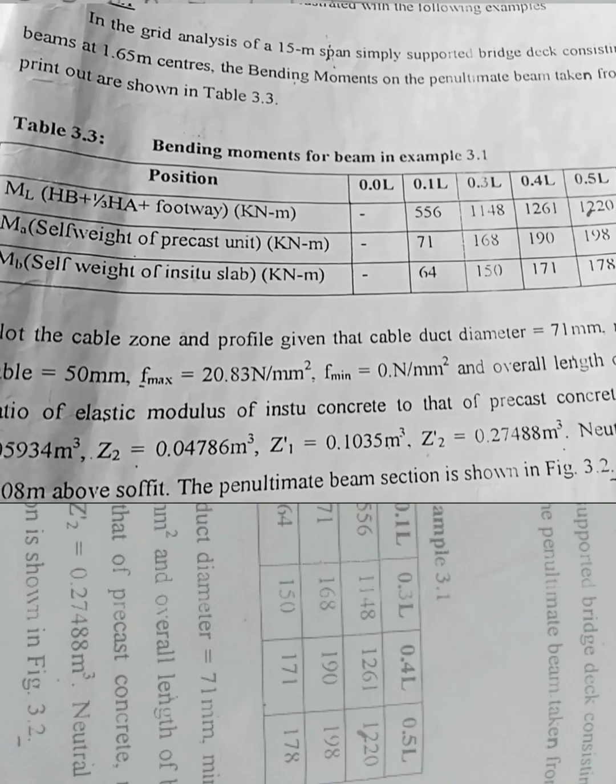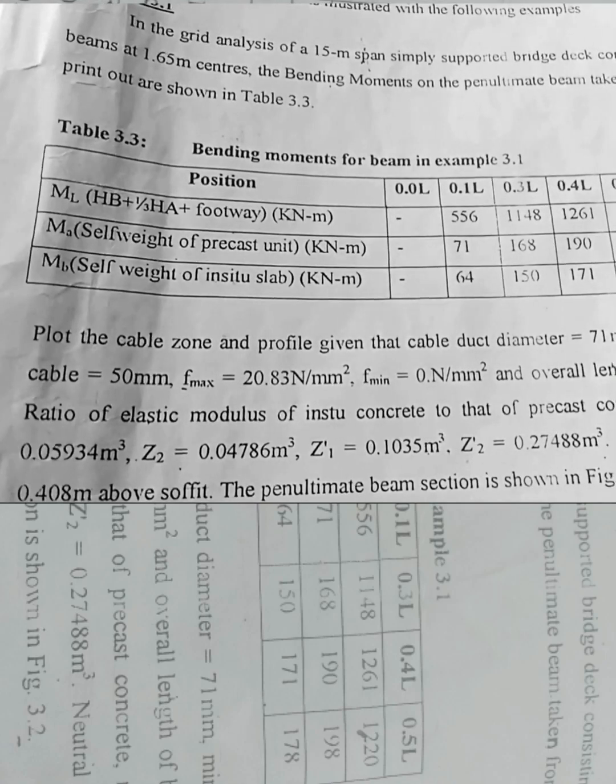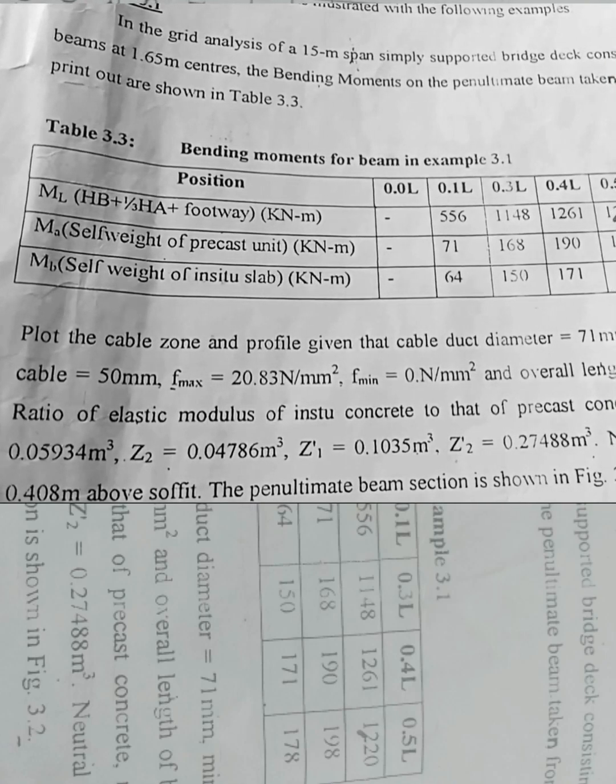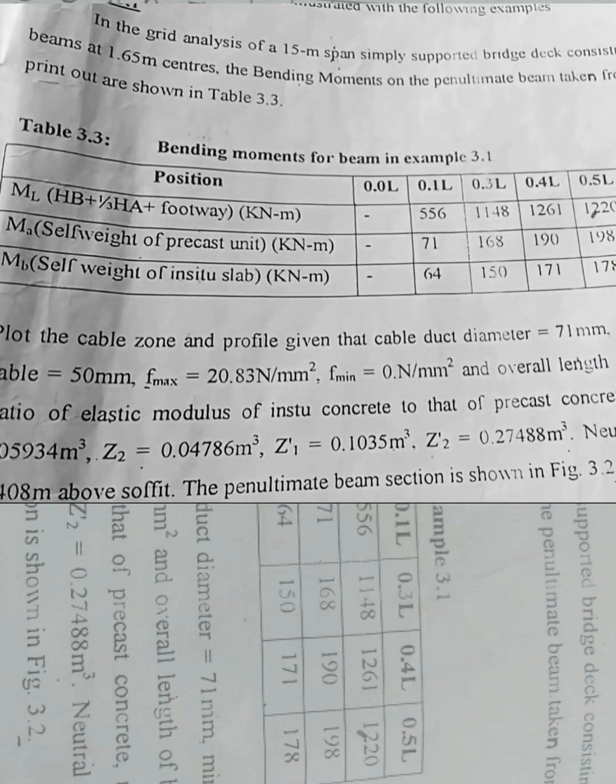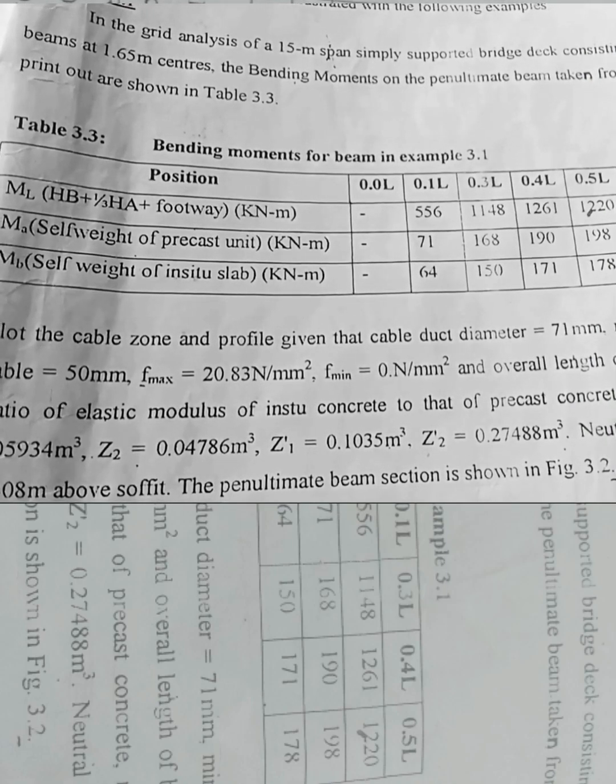So now we are going to plot the cable zone as well as draw the cable profile. So we are going to be doing this in parts.